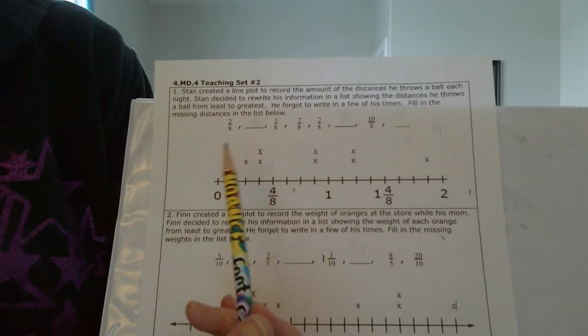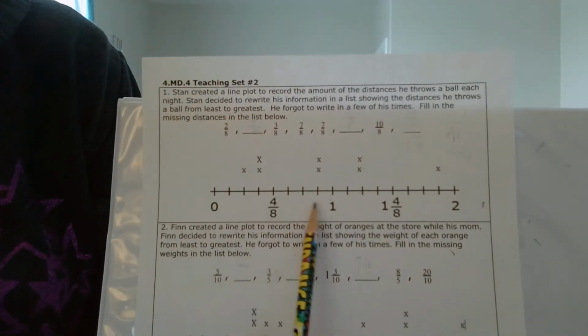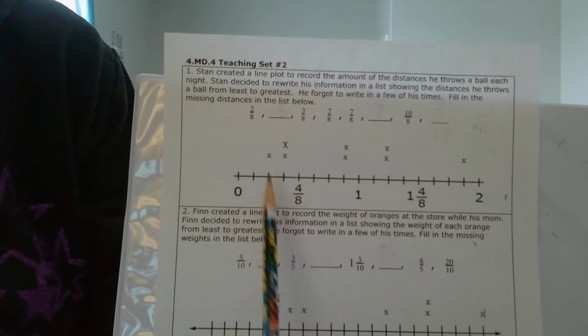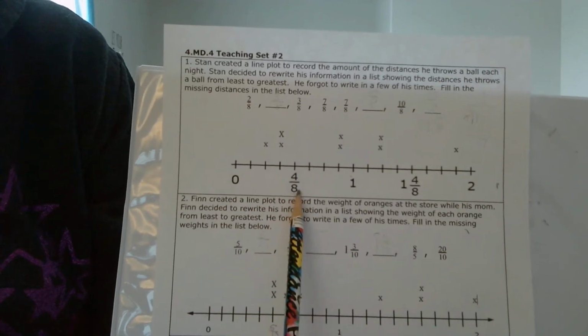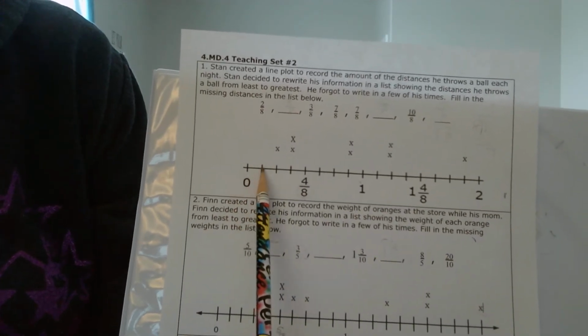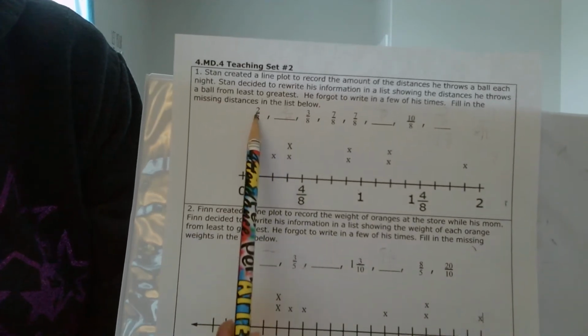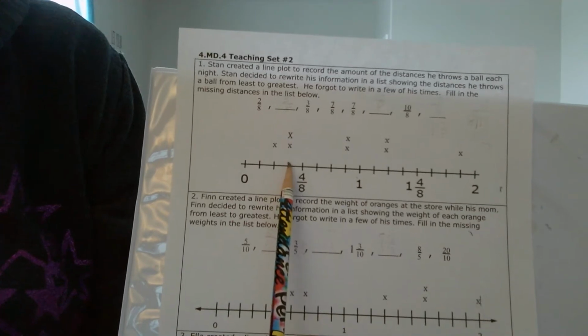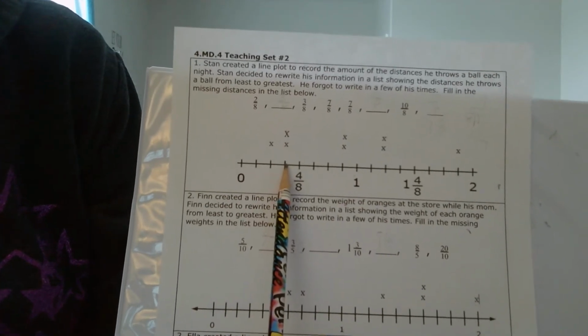So we're going to look at the one whole here. I'm going to figure out the denominator, and actually they did one for you. And so you can see that it is eighths. So I'm going to count over 1, 2 eighths. There's a 2 eighths. Then I'm going to count over another, so that would be 3 eighths.